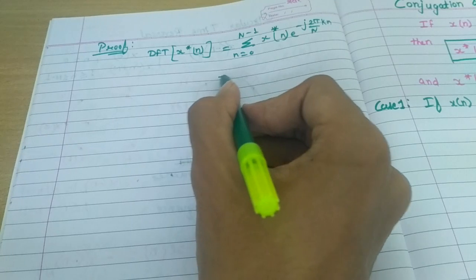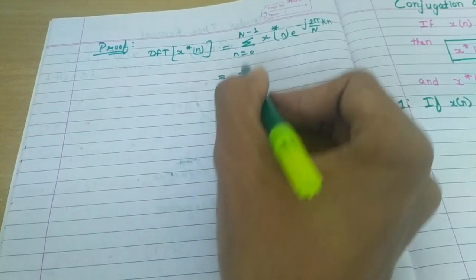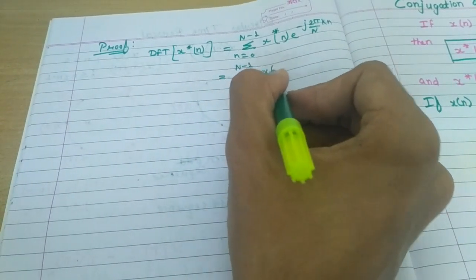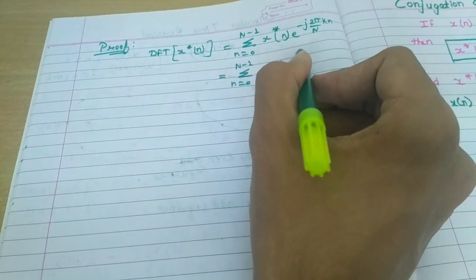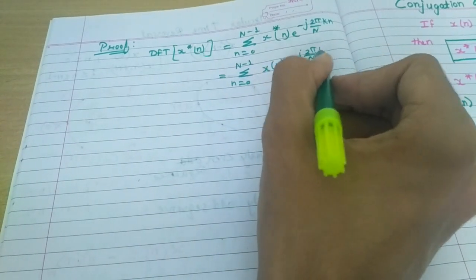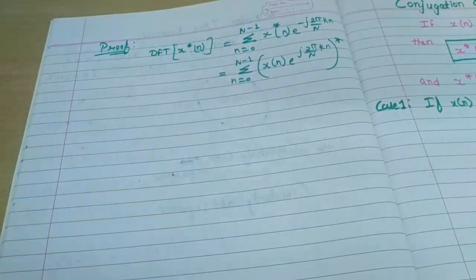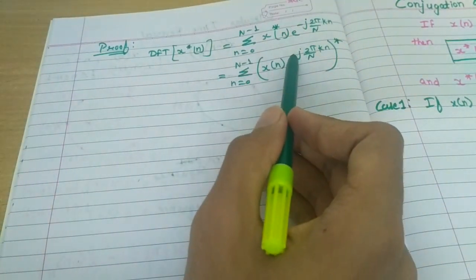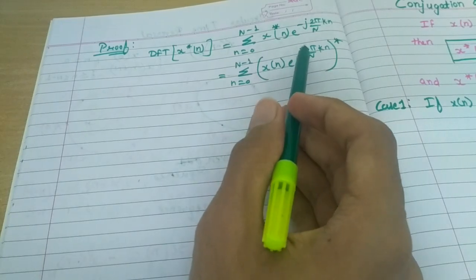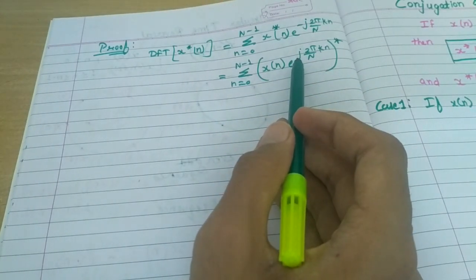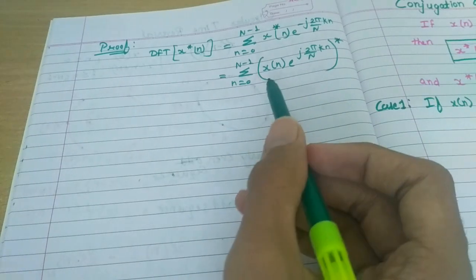Now I am doing some modifications. This conjugate is being given to this whole term. We can do this because this minus sign is being changed now. This minus sign becomes positive over here. So the whole thing is conjugated.